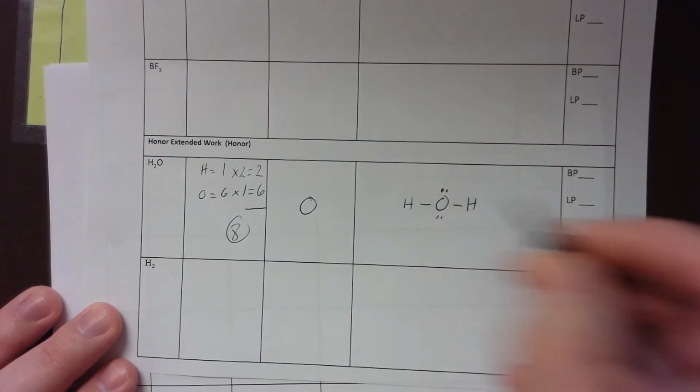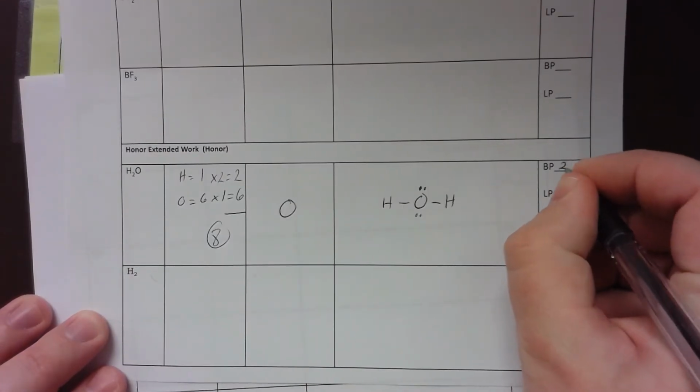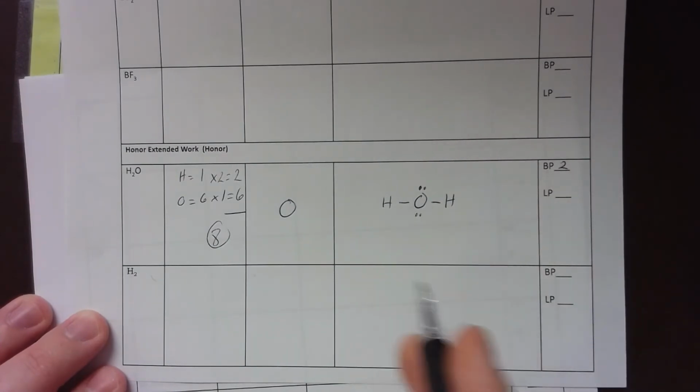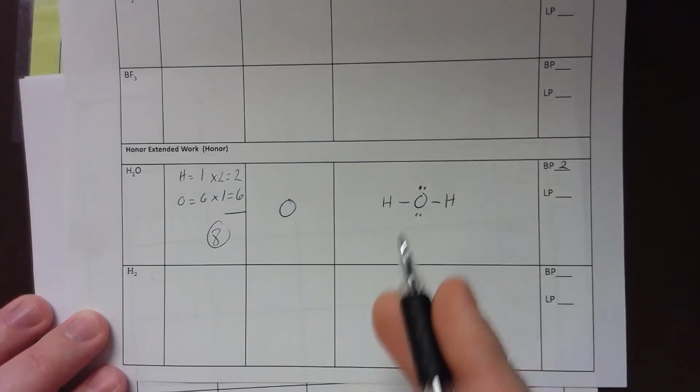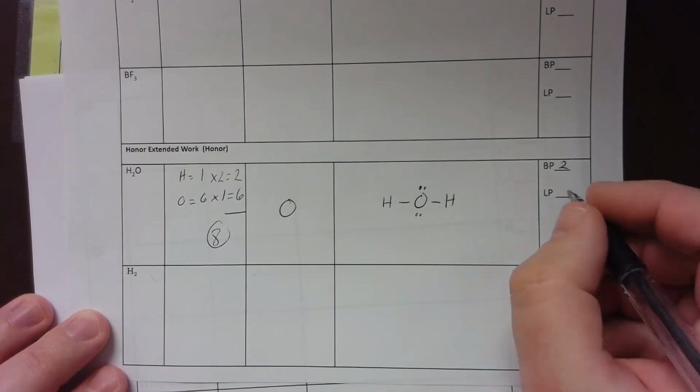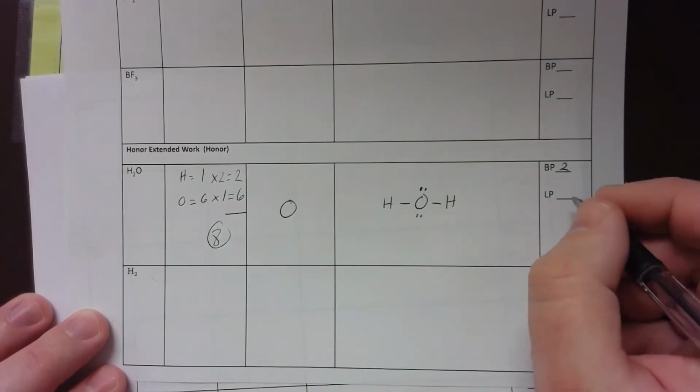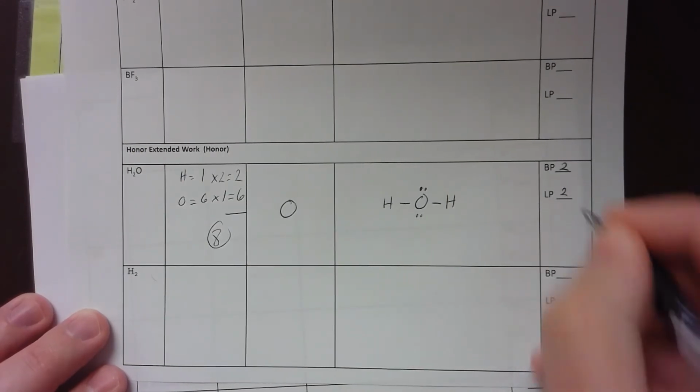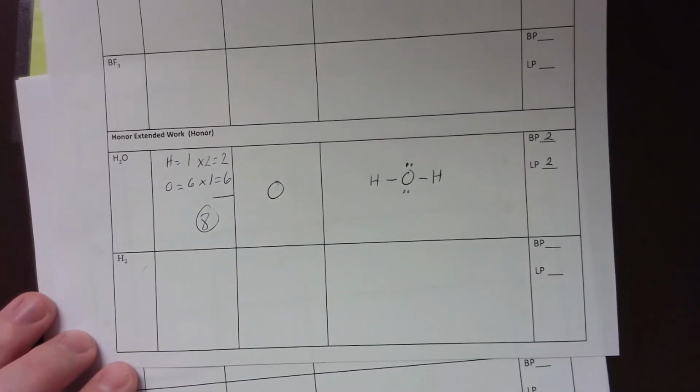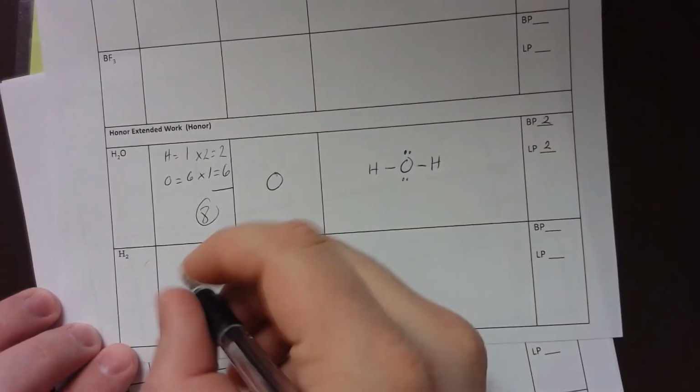Now bonded pairs, we see 2 lines, so there's going to be 2. Lone pairs, we see that there are 4 dots, which means that if we divide that by 2, we get 2 lone pairs. All right, and then we'll do one more together.